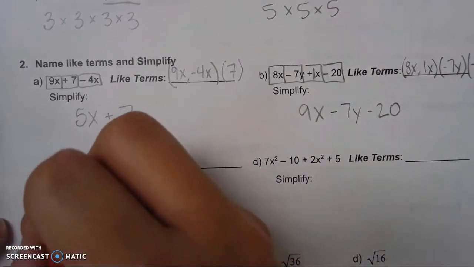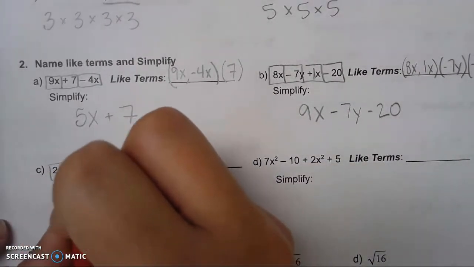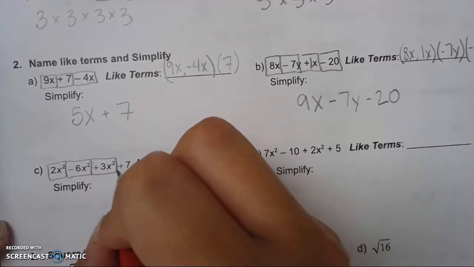Alright, C, so I'm going to go ahead and box in my terms as well as the operation that's before it.